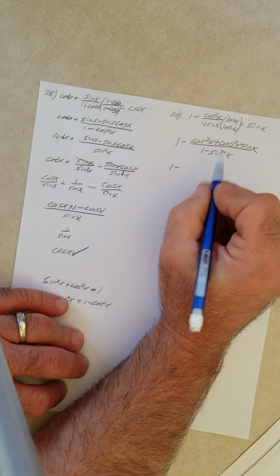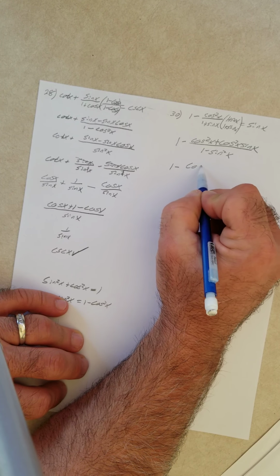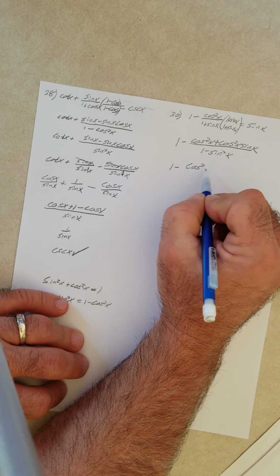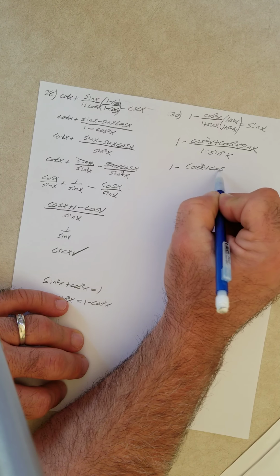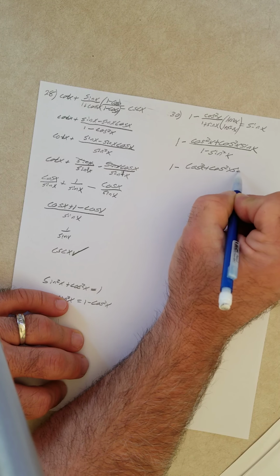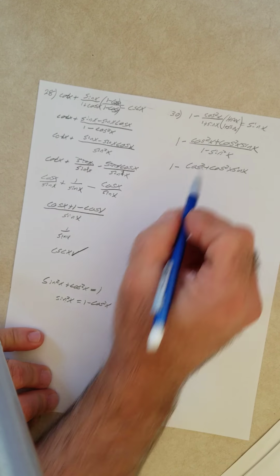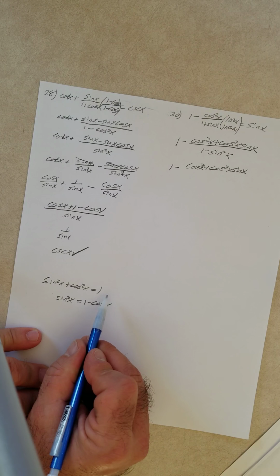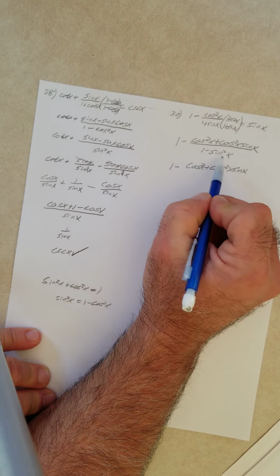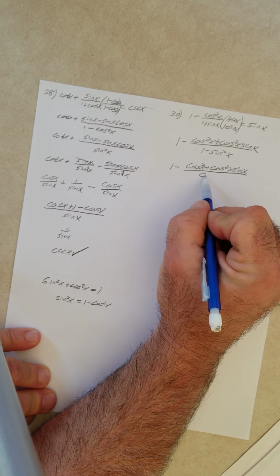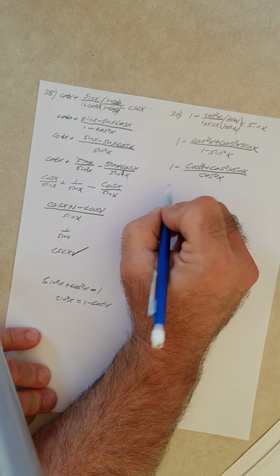1 minus cosine squared x plus cosine squared x sine x. And again, the Pythagorean identity, I'm now just going to subtract the cosine squared from both sides. I'm sorry, the sine squared, give me cosine squared. So 1 minus sine squared of x is cosine squared x.